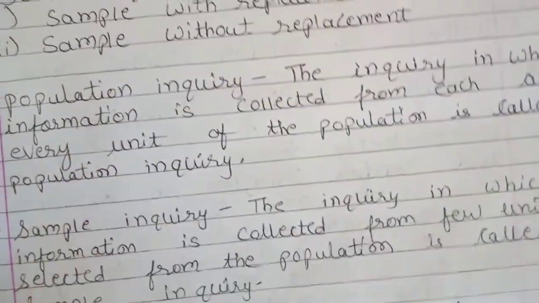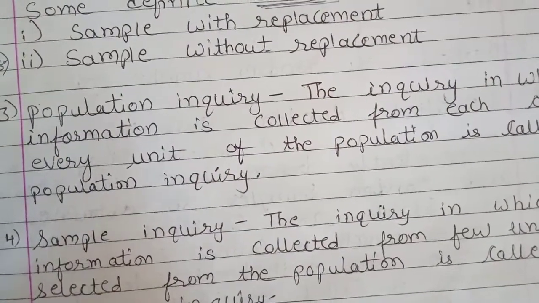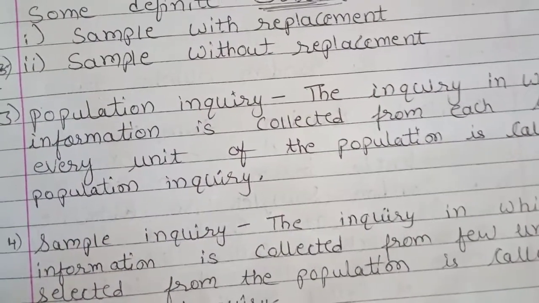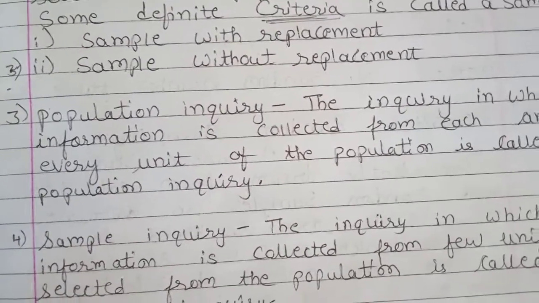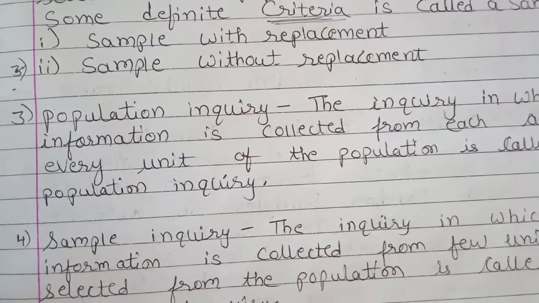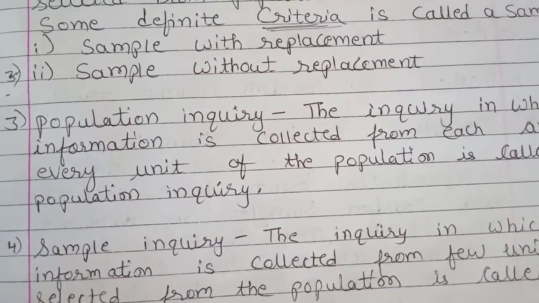Similarly, suppose you want to study the marks of 11th and 12th standard students of a particular school, and we collect marks of each and every student of that school, then it is a population inquiry.